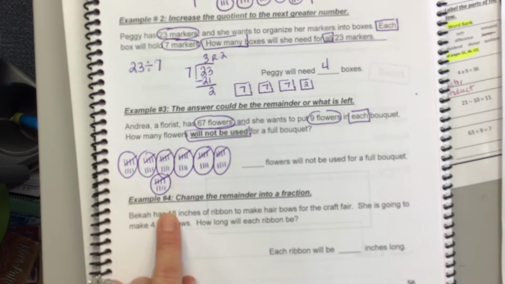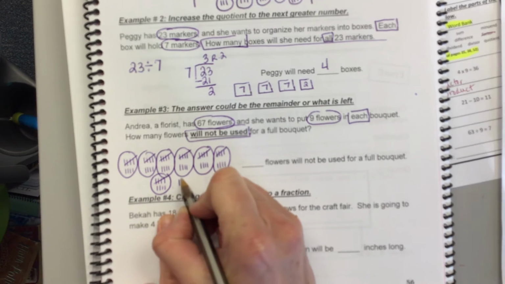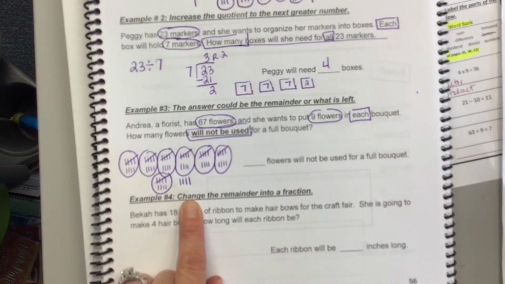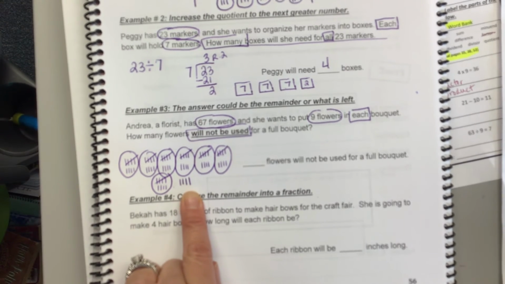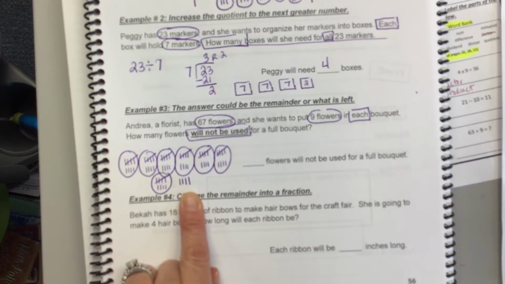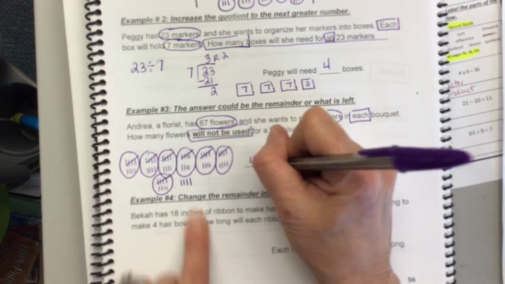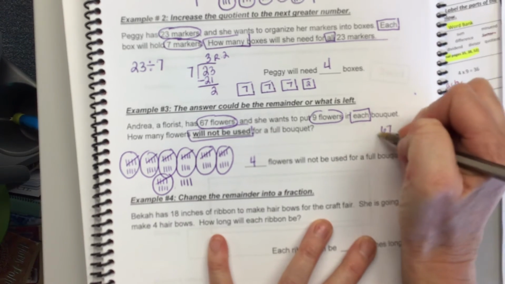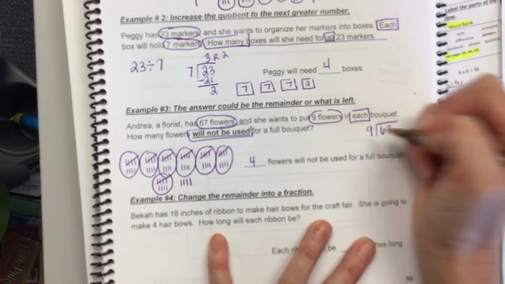9 times 7 or 63. And then I can do 64, 65, 66, 67. Can I have another full bouquet? No. How many will not be used in a full bouquet? 4. Okay, so if we did that using division, it would just be 67 divided by 9.